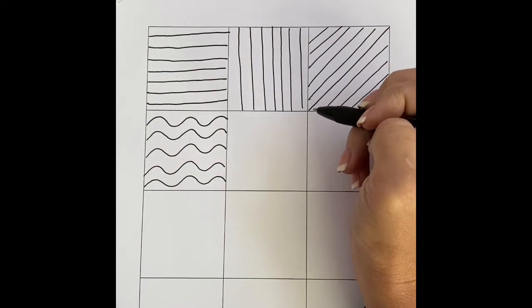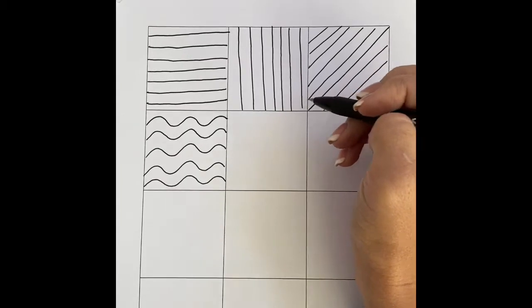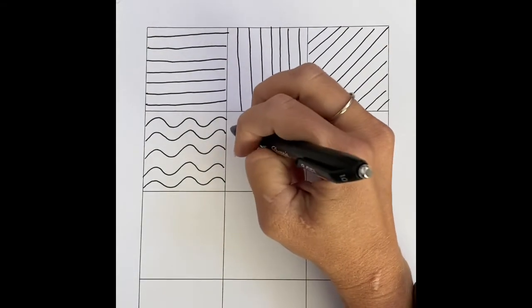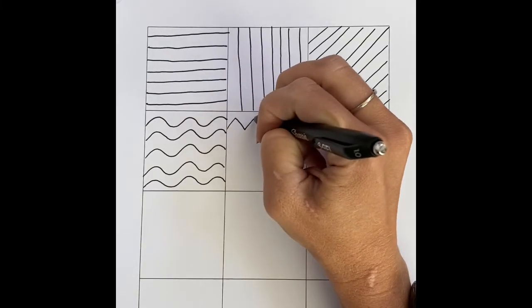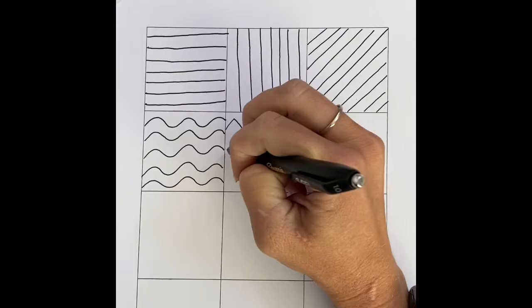Okay, next up, I'm going to do a zigzag line. Now, the difference between a zigzag line and a wavy line is that zigzags have points instead of curves. So at the tops and the bottoms, they have points.